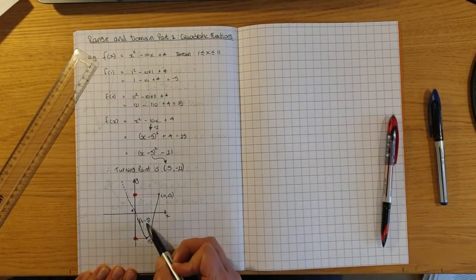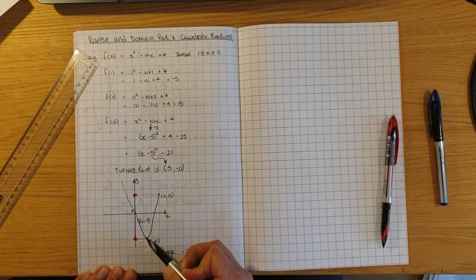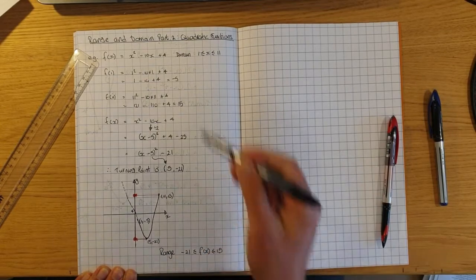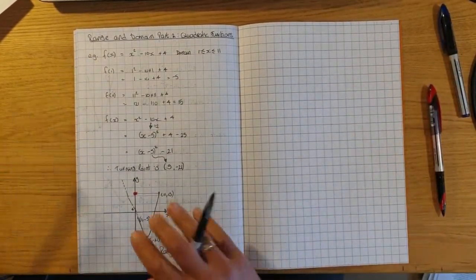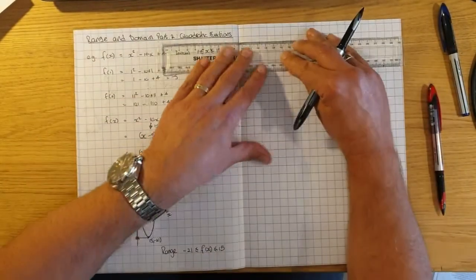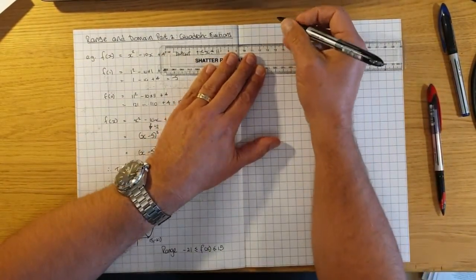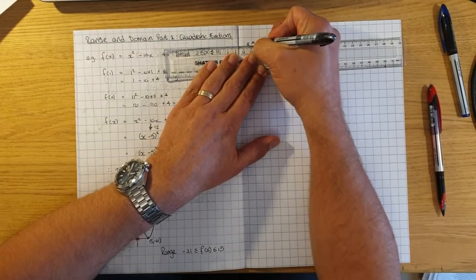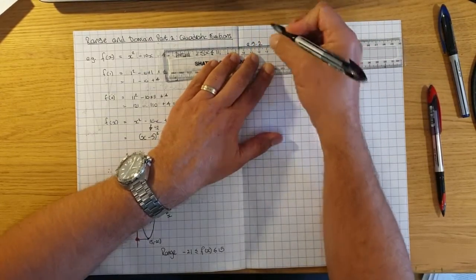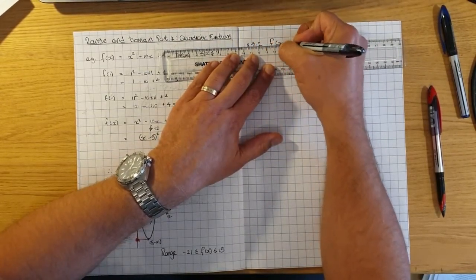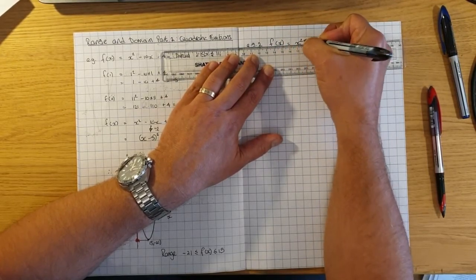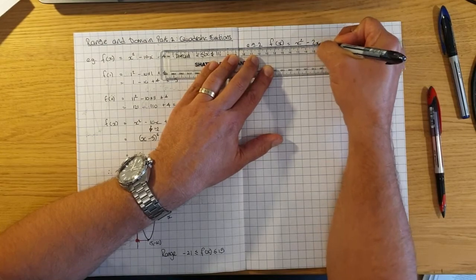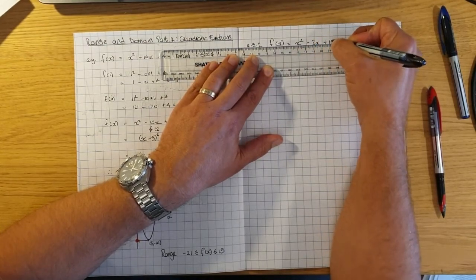We can see this point isn't the lowest point in the function, it's actually this minimum point. And this is what I have to continue to look at when I do these quadratics. So let's try a second example. So we'll call this EG2. And this time we'll use f of x is equal to x squared minus 2x plus 12.